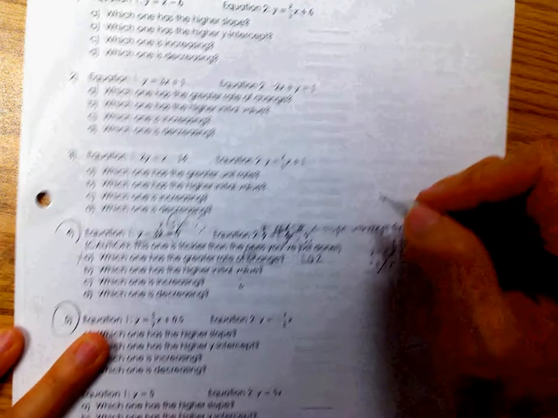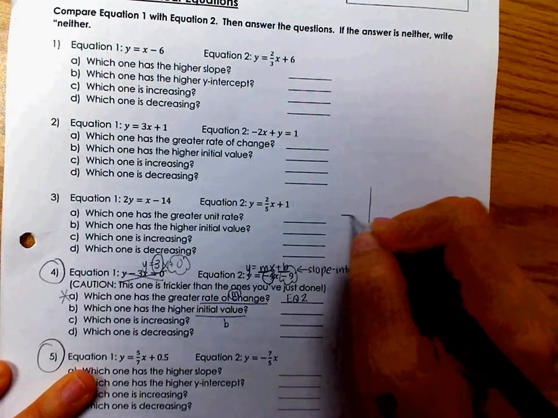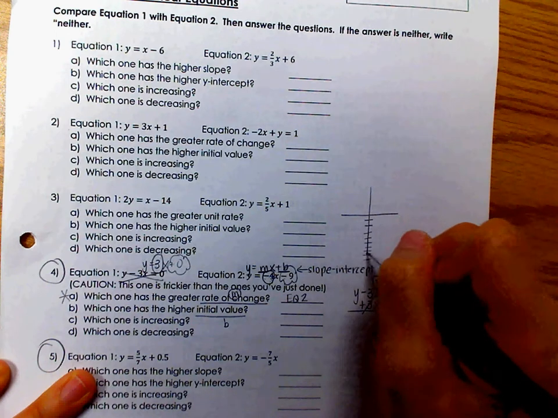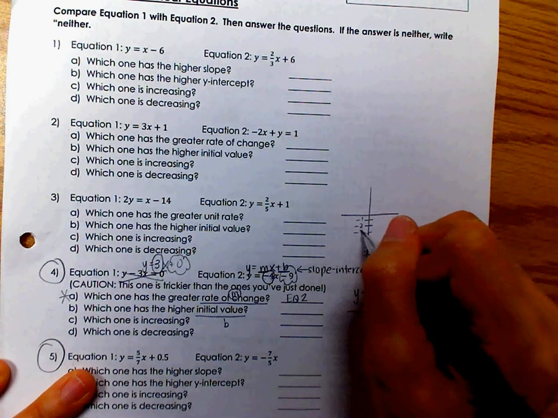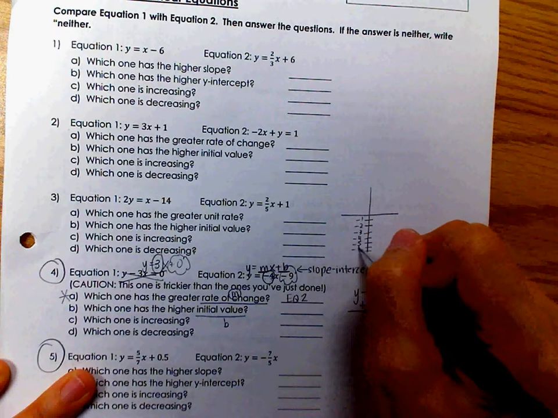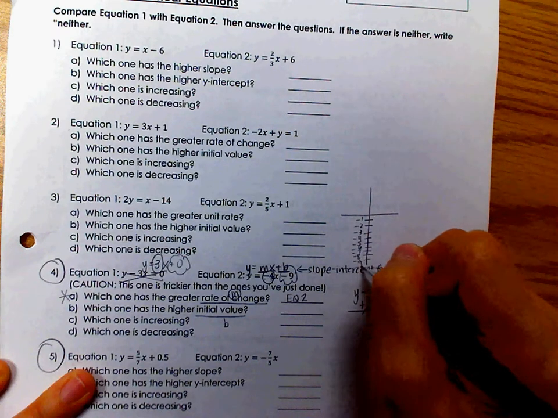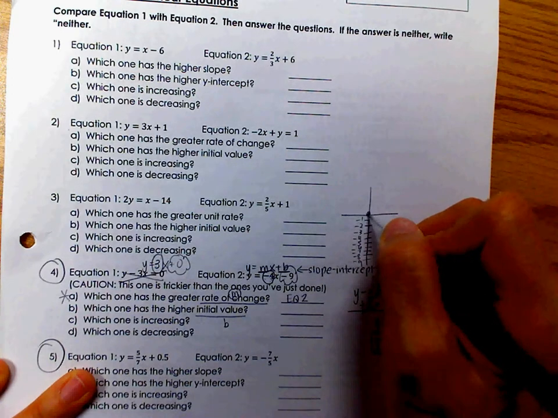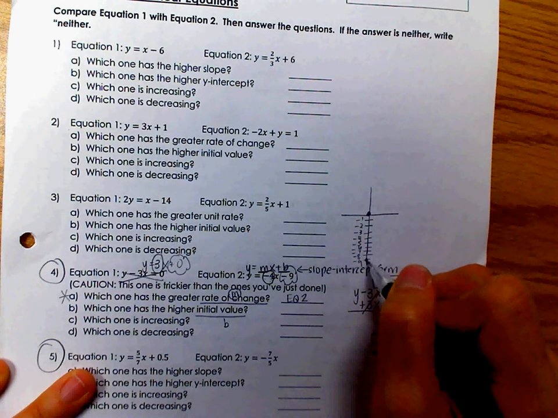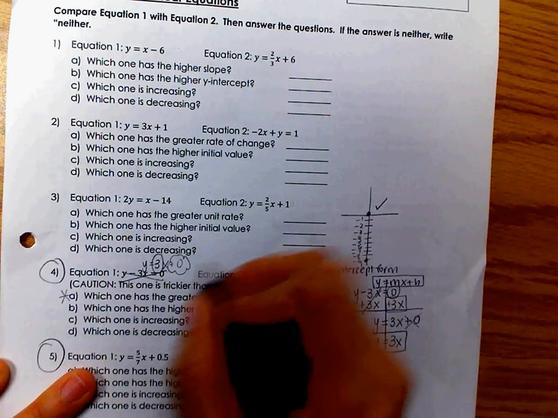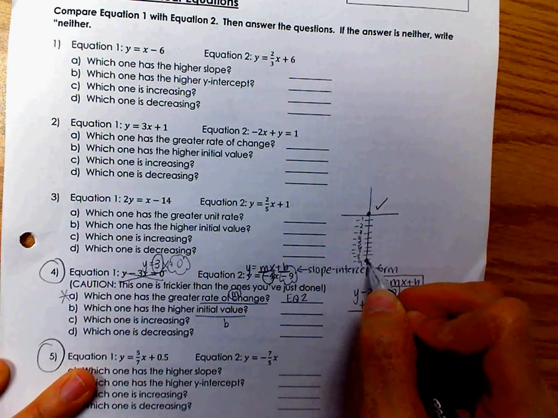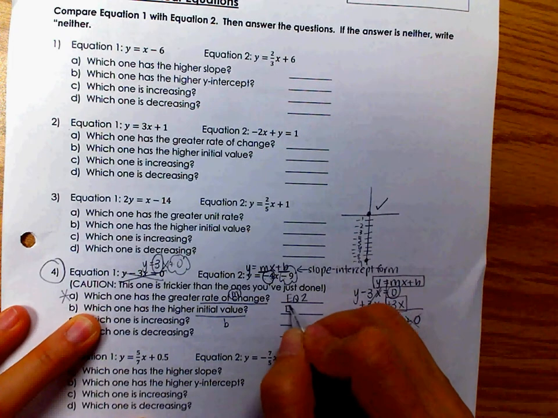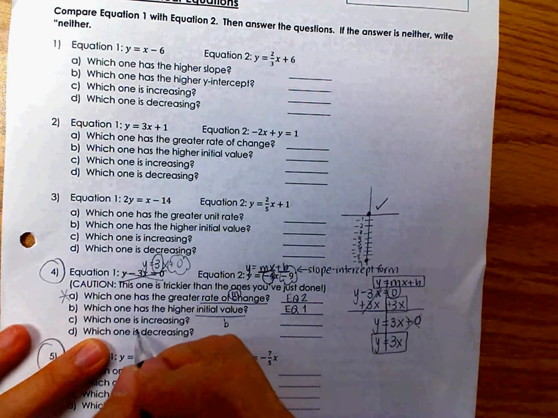So if you think about what we talked about in class, okay, 1, 2, 3, 4, 5, 6, 7, 8, 9. Okay, this one, a line crosses at 0, 0, and the other one is at 0, comma, negative 9. This one is higher, so the 0 is higher than negative 9. So which one has the higher initial value? Equation 1 does.